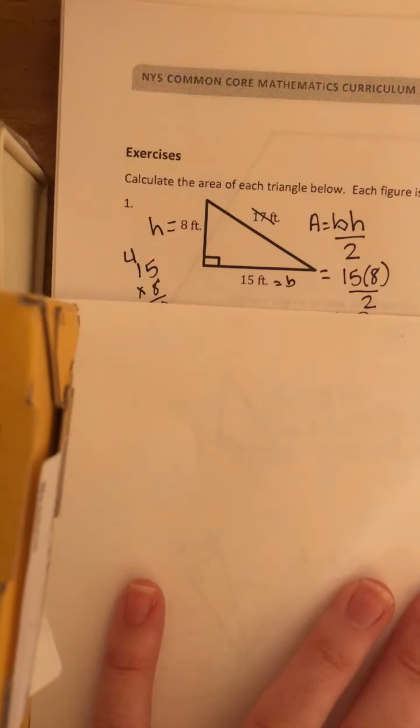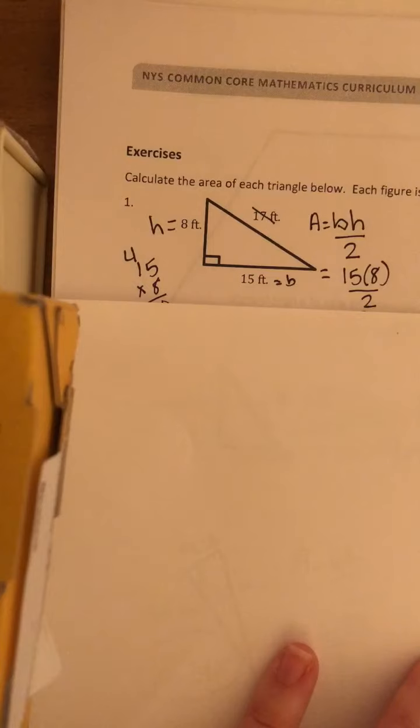Okay, I am re-recording lesson 2 exercises because the video was sideways and I've already done my work on the actual sheet. So lesson learned, moving on.